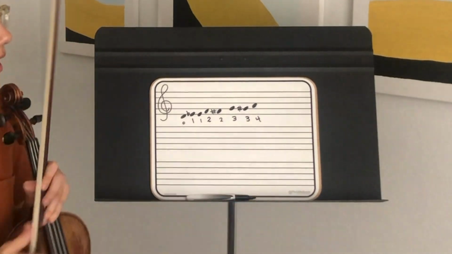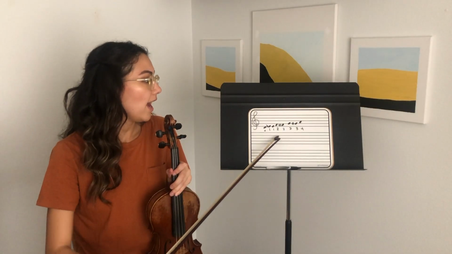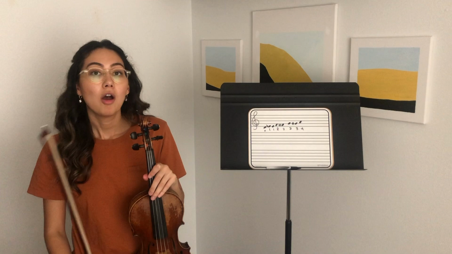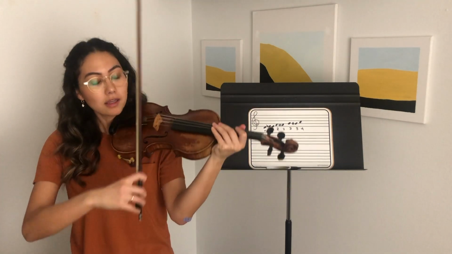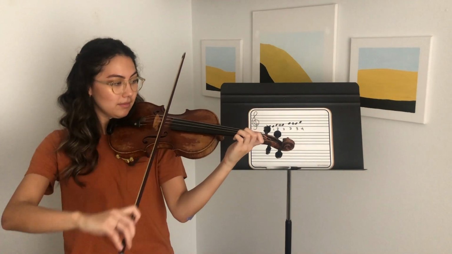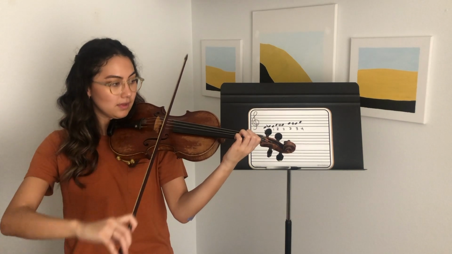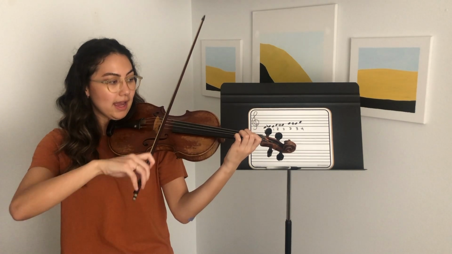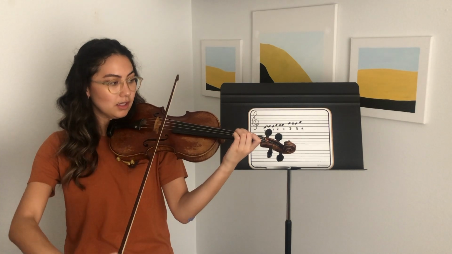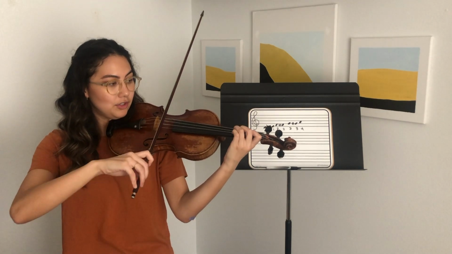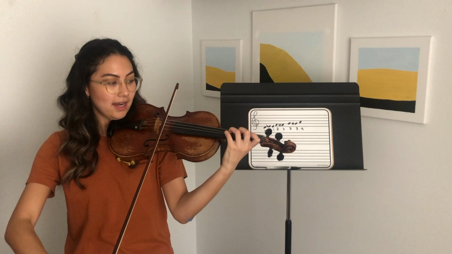So these are all the half steps going up on the D string. Open D, E flat, E natural, F, F sharp, G, G sharp, and A.